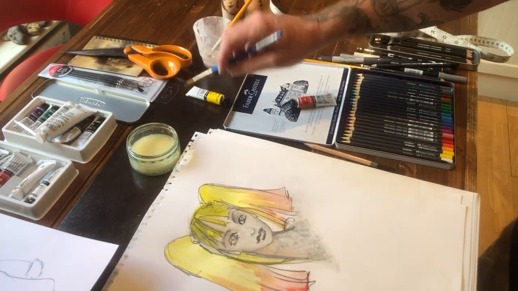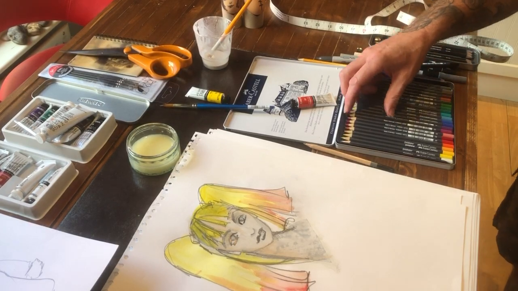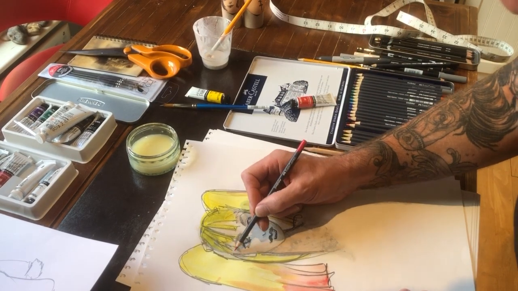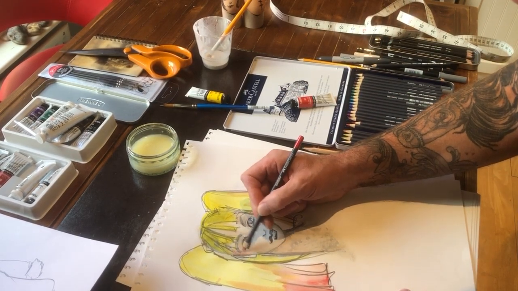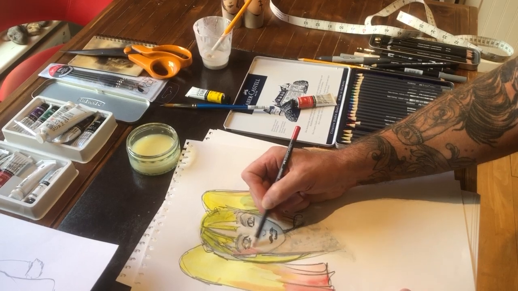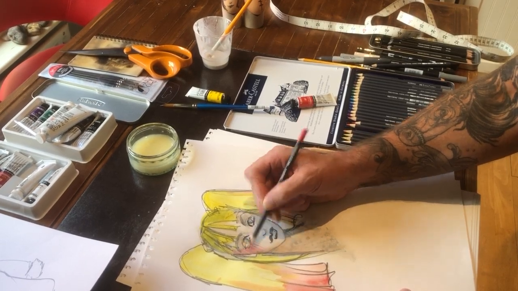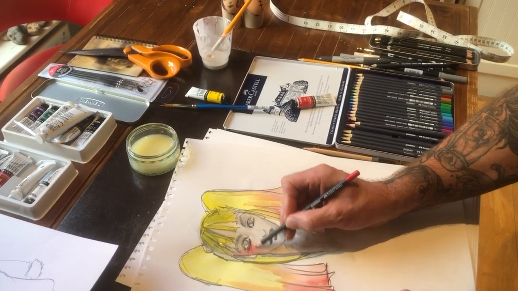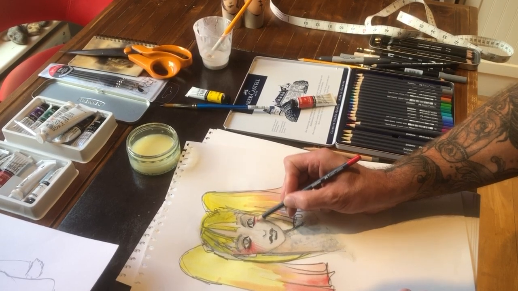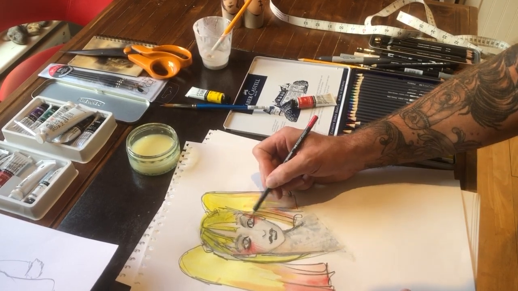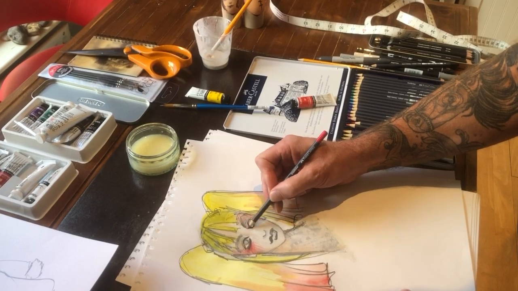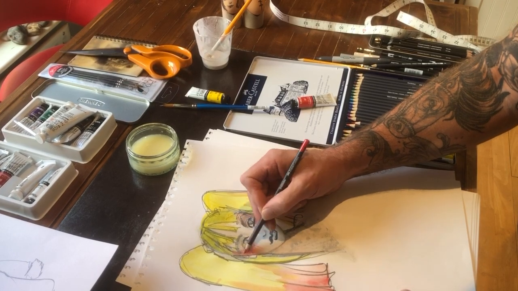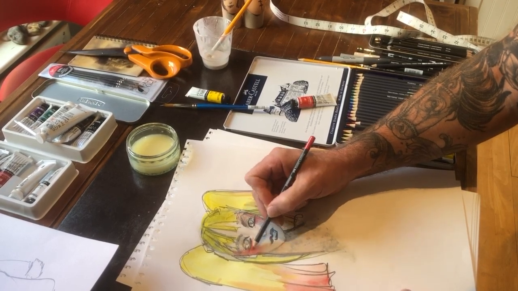Okay, so once that's dry, again you can start going in with the same technique of adding colour washes. Now I'm going to be a bit more extreme with my colour palette here. And you can see that I'm building up the colour gradually.